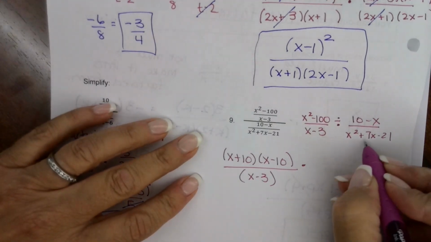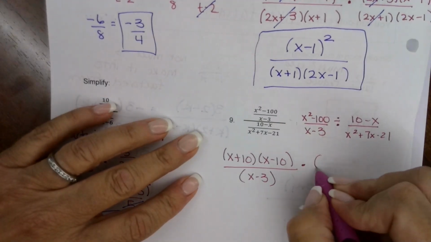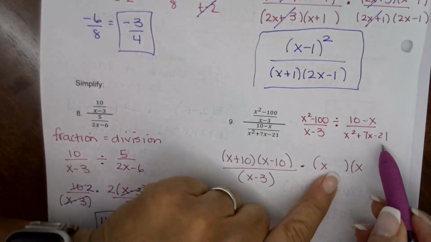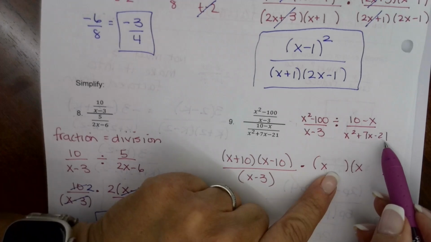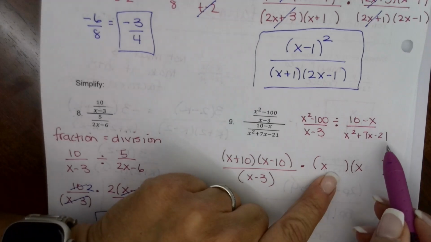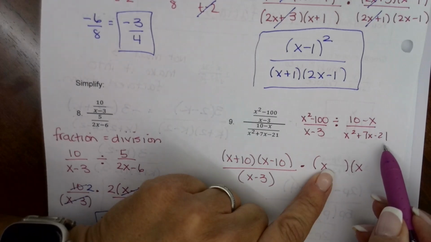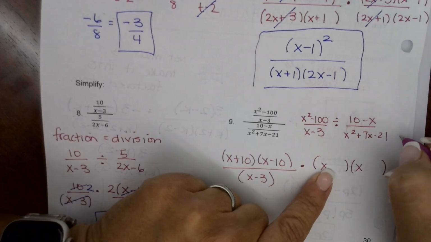On the top, remember I'm flipping, so I end up with x squared plus 7x minus 21. I'm subtracting, so I have one positive and one negative. My factors for 21 are going to be, hold on, let me think about this.